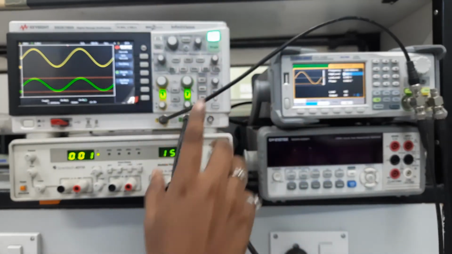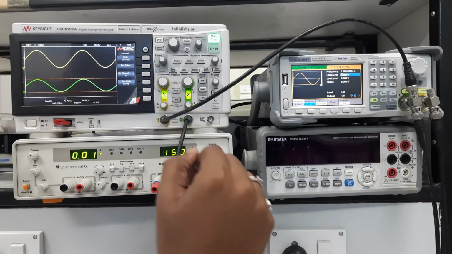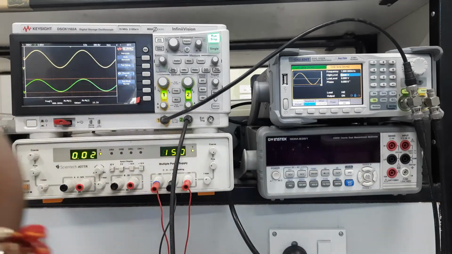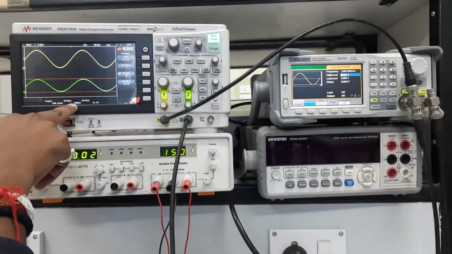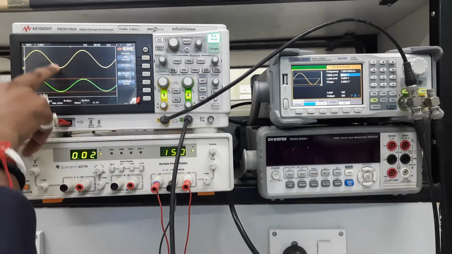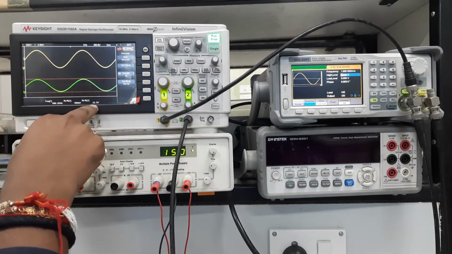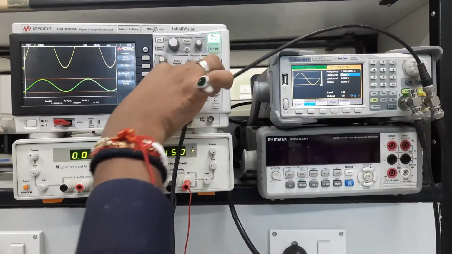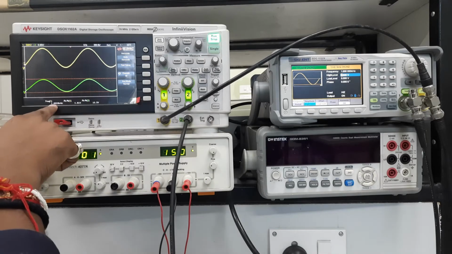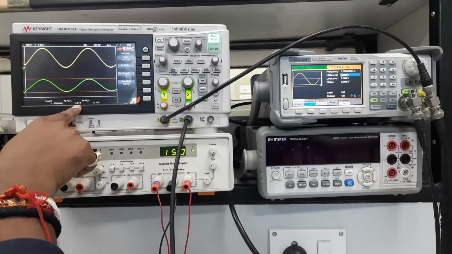So 1 into 10 is 10, so 10 volt should be at the output. Here you can see this is the reference input, and we are getting the output, which is the yellow one. Right now it is showing 1.61.